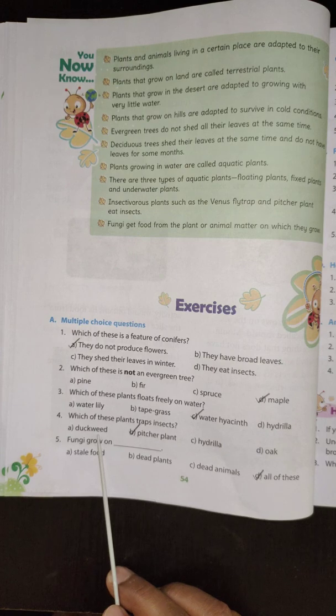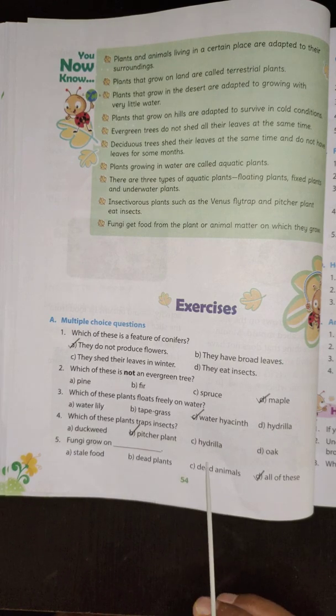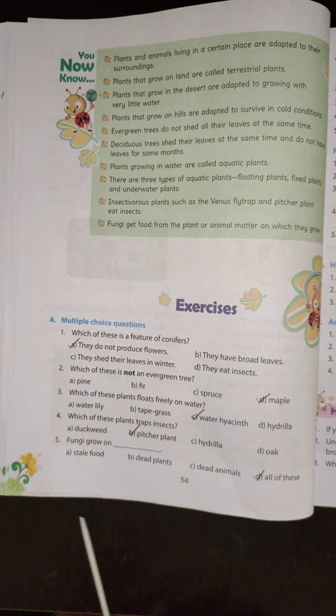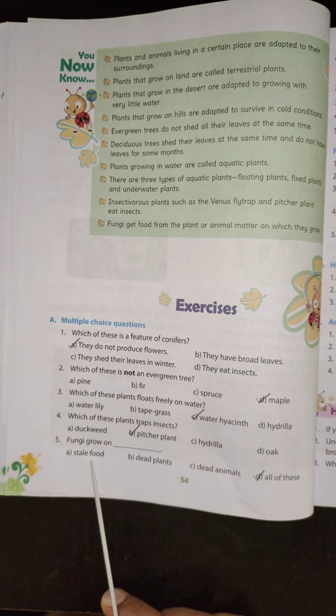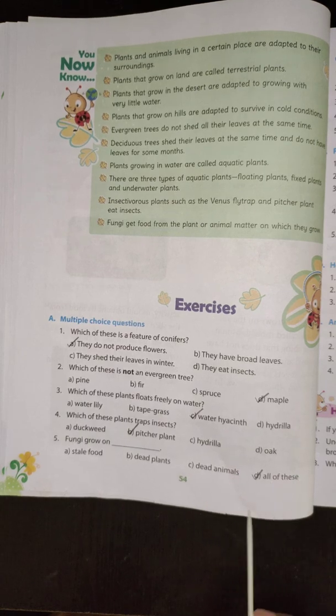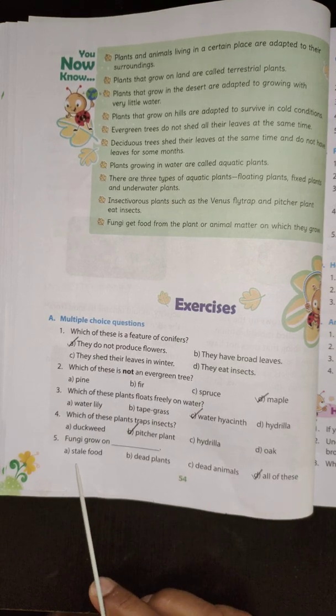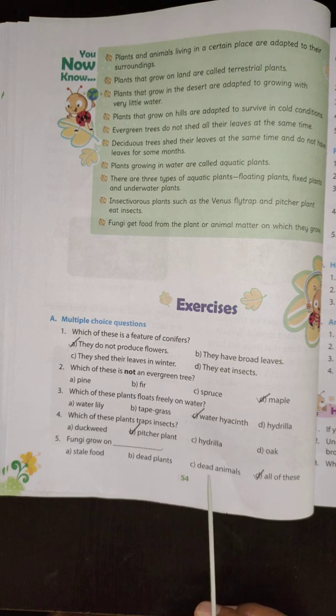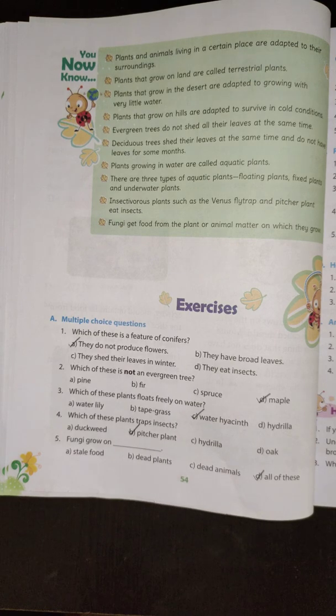Duckweed is an aquatic plant, but it doesn't trap insects. Hydrilla is also an aquatic plant, it doesn't trap insects. Oak is a tree. Then, fungi grow on stale food, which means spoiled food, dead plants, dead animals, all of these. The answer is all of these. It will grow on stale food, dead plants, dead animals. D is the answer.